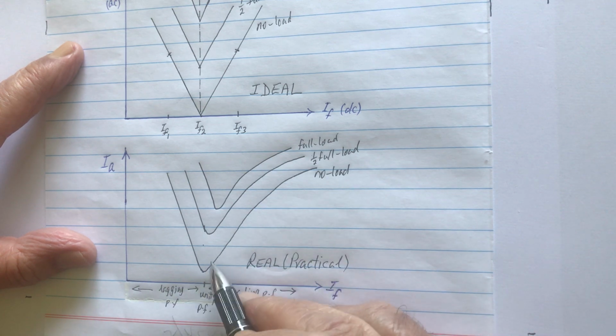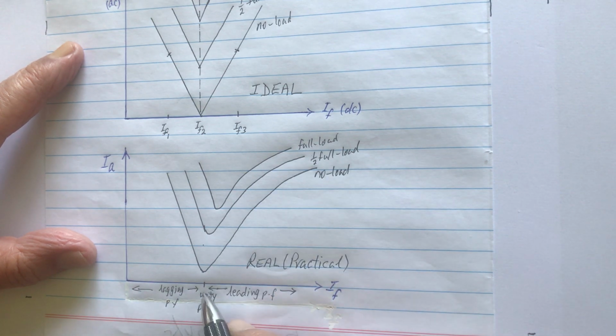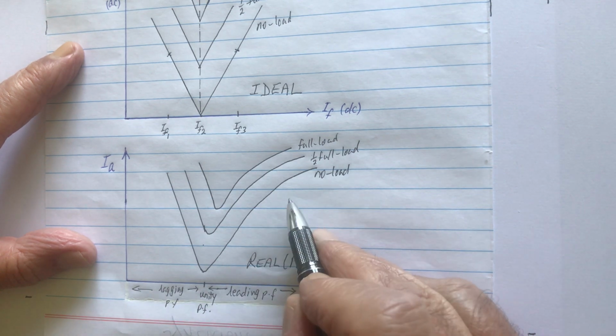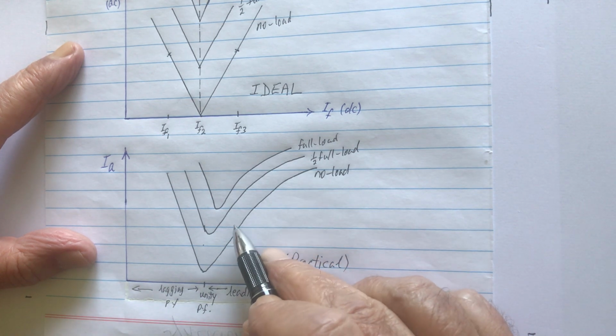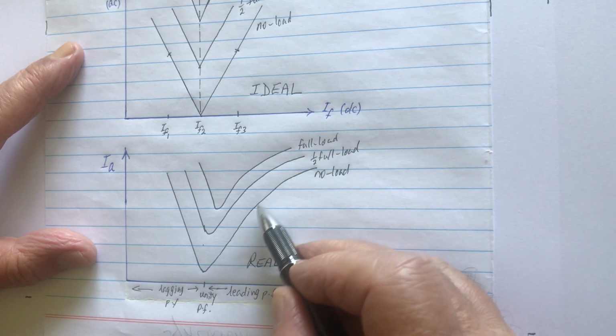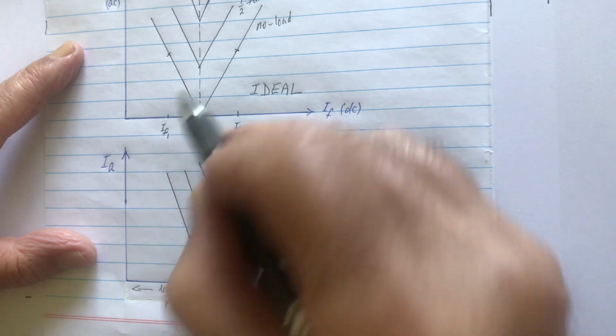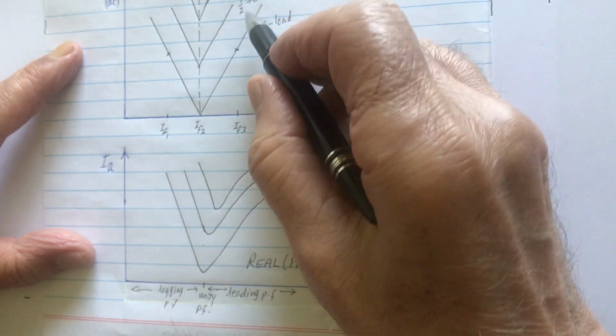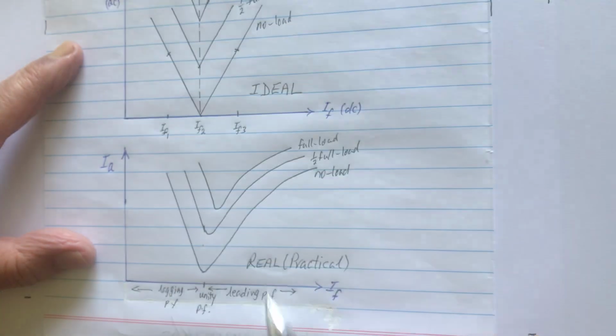The reason for this is that as you increase IF in this region, you will go into the saturation region and the relationship becomes non-linear. That's the reason. And here we assumed an ideal machine and we get the V curve.